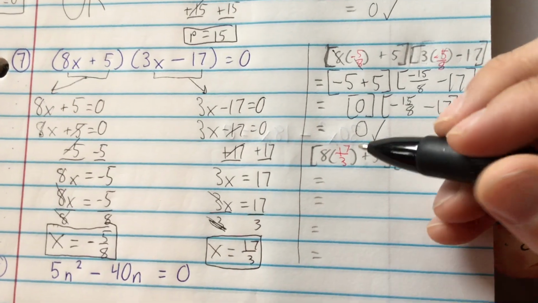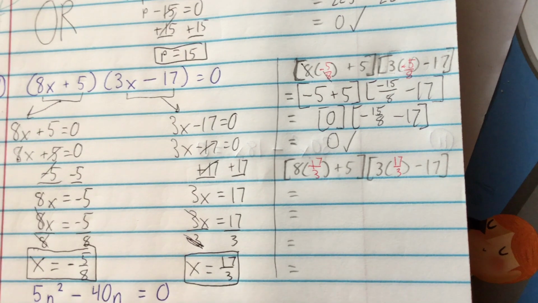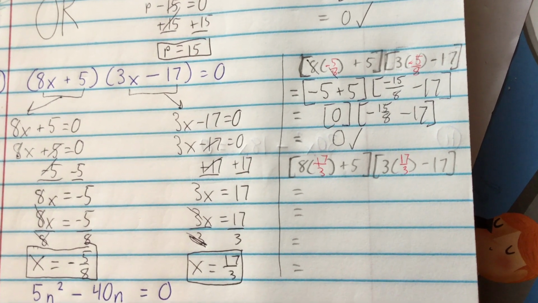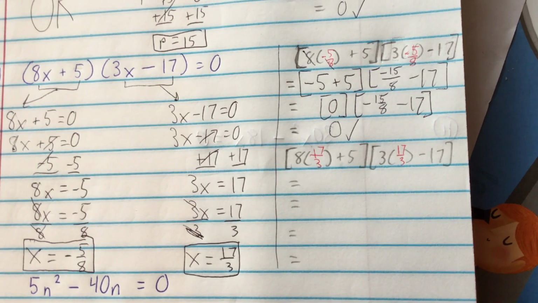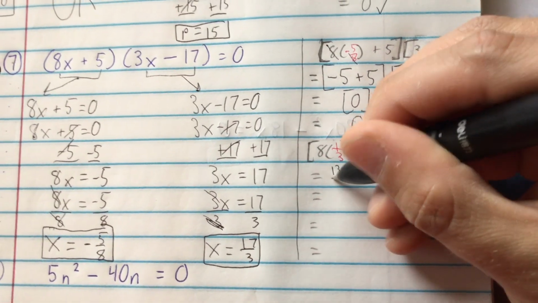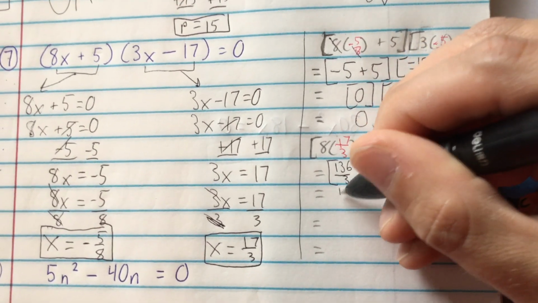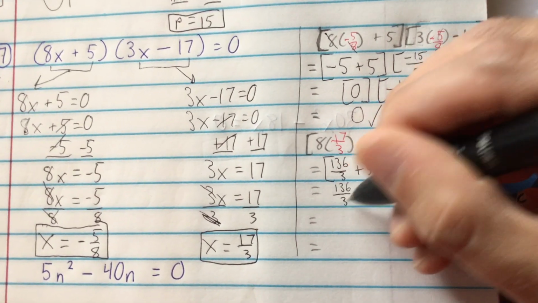Let's take a look over here. Once again, 8 times 17, 136 thirds plus 5. Once again, I'm just going to rewrite it. 136 thirds plus 5.